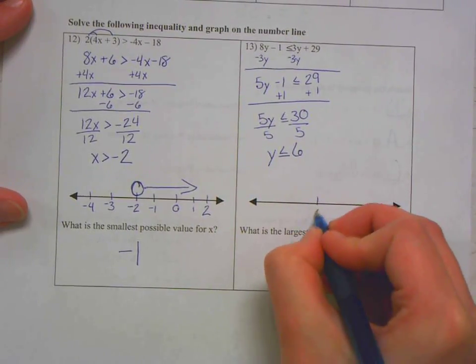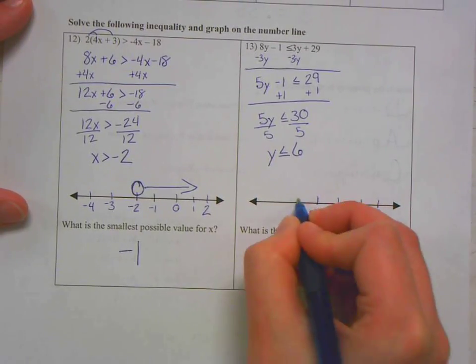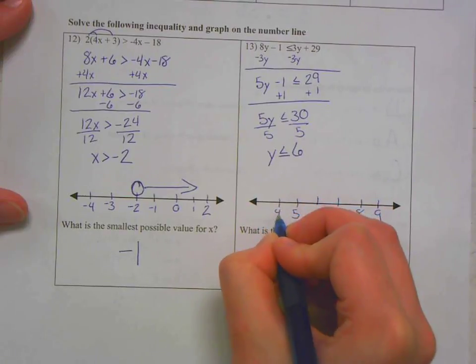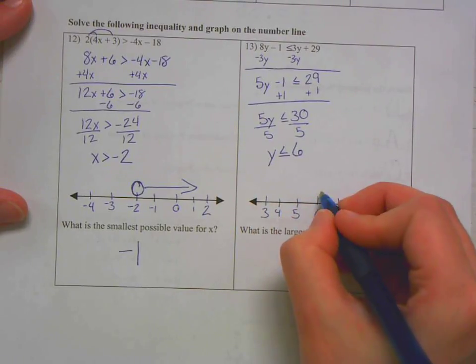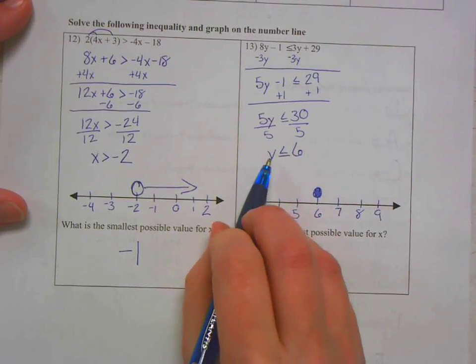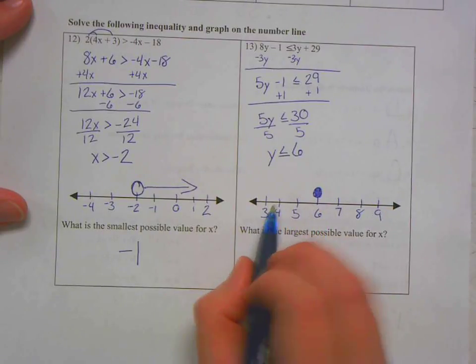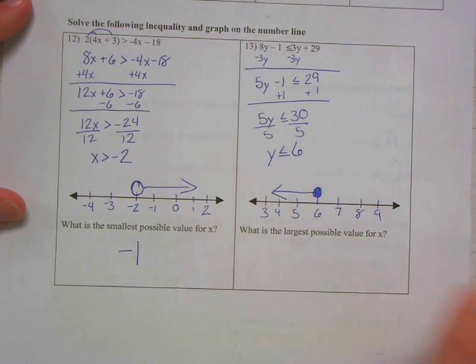So I'm going to put 6 in the middle of my number line and count up a few numbers and down a few. And now this time it is equal to, so the circle above 6 should be shaded in. That's a closed circle. And y has to be less than this, so this direction where my numbers are less than 6 is to the left.